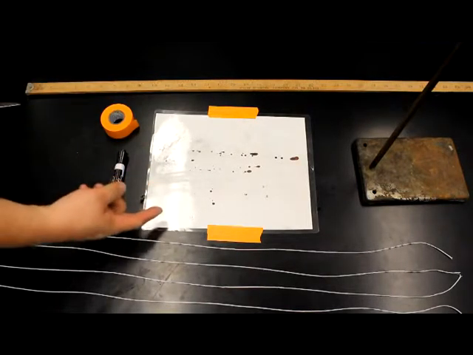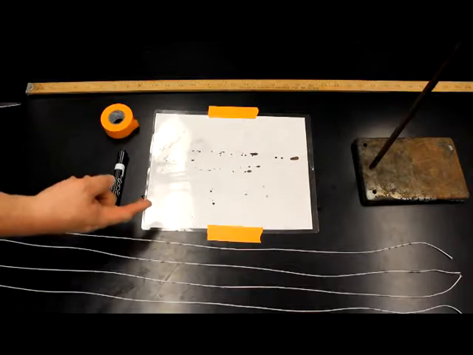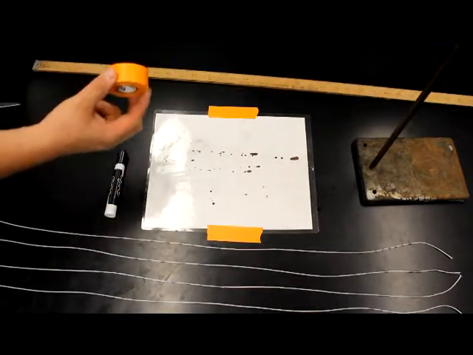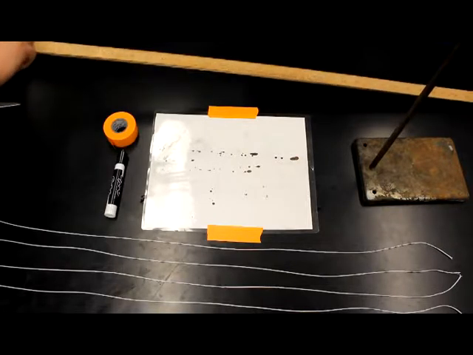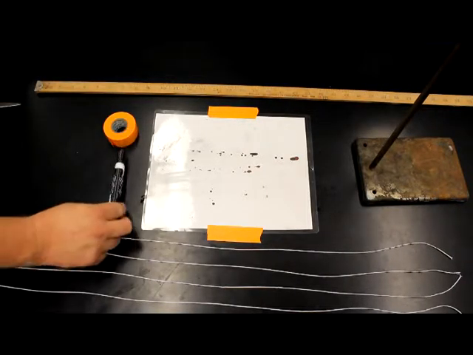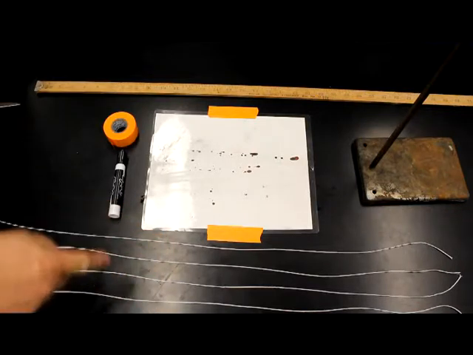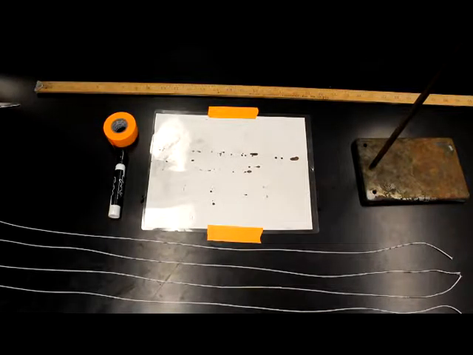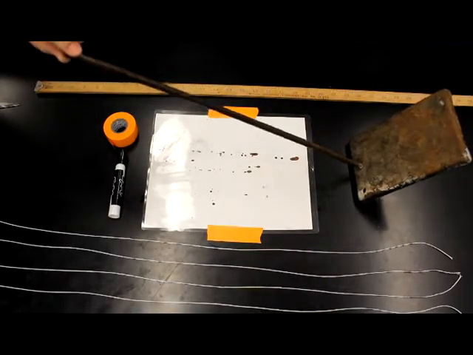You're going to need your actual blood spatter pattern, which you're going to tape down to your countertop using some form of tape. You're going to need some type of ruler that you can draw a straight edge with. You're going to need a dry erase marker. You're going to need string. Here you have 4 pieces, but in the end, you'll need 8. And finally, you're also going to need this chemistry stand or something equivalent to it.